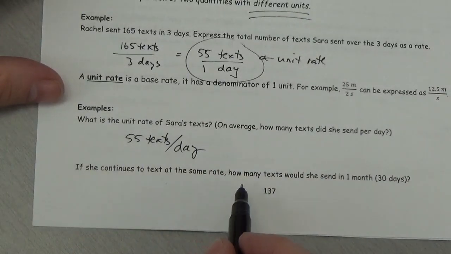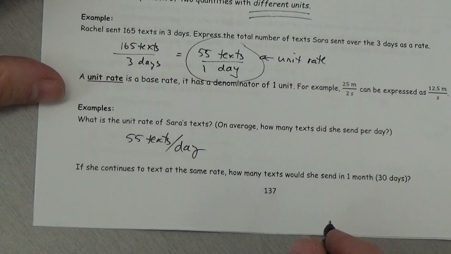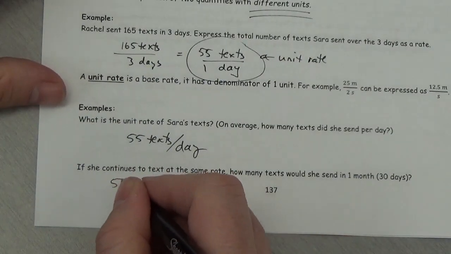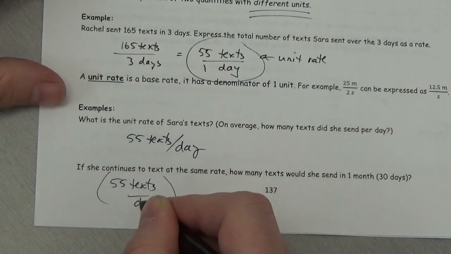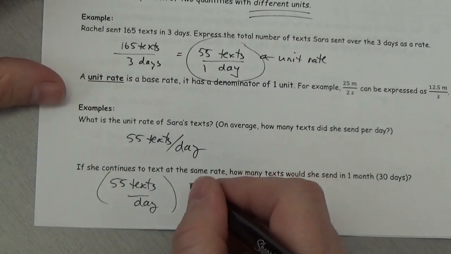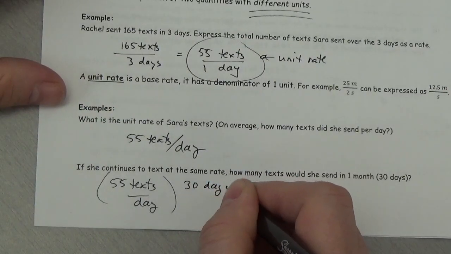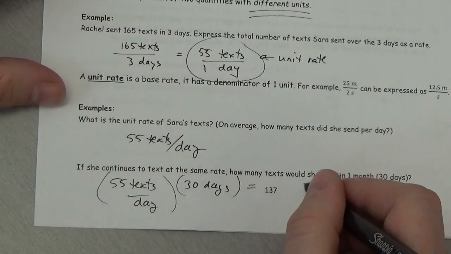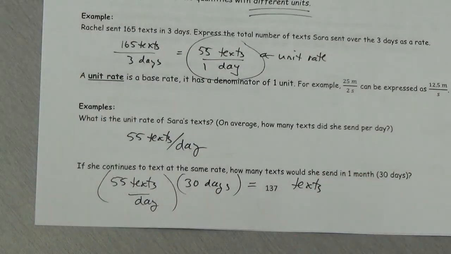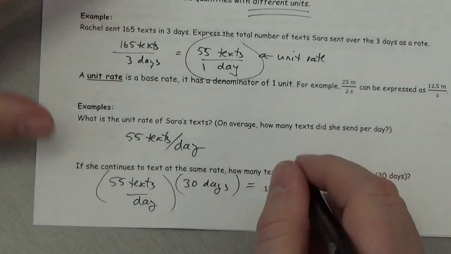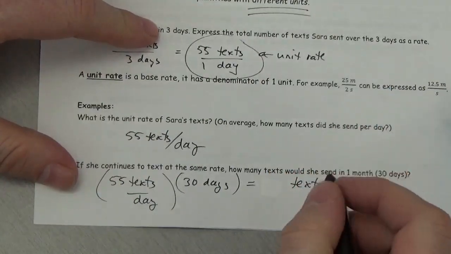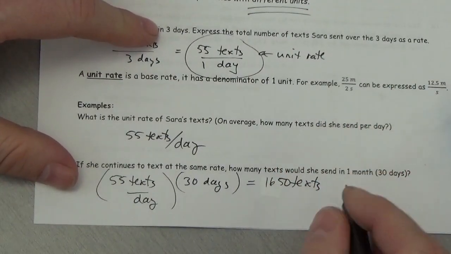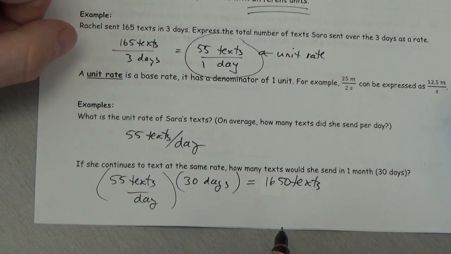If she continues to text at the same rate, how many texts would she send in 1 month or 30 days? Well, we know that she sends 55 texts per day. This is almost like a conversion. What I want to do is get rid of those days there. I'm going to multiply this by 30 days. The days will cancel, and I'm going to be left with a number here that's going to be the number of texts. And that's just going to be 55 times 30. I'll just do that over here in my calculator. Actually, I just realized that that 137, the page number, is a little bit confusing here. This will be 1,650 texts.